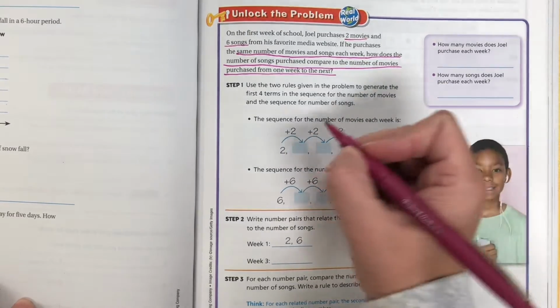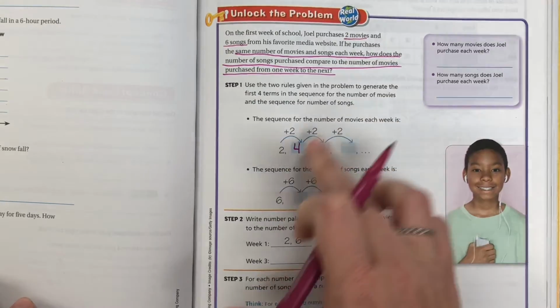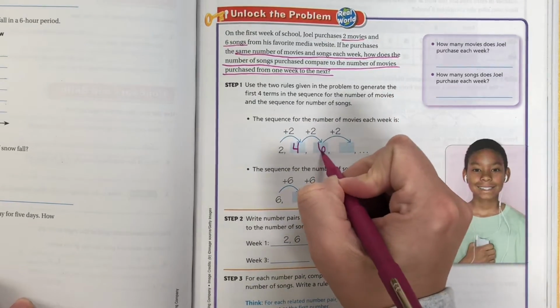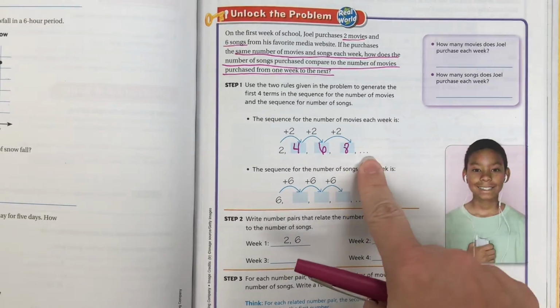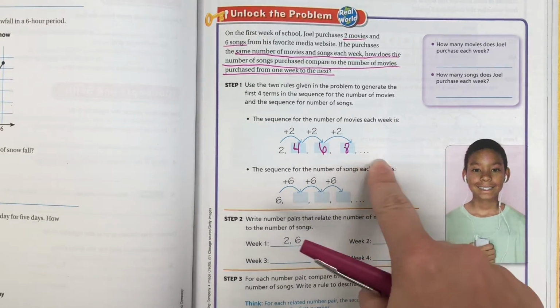2 plus 2 is 4. 4 plus 2 is 6. 6 plus 2 is 8. And then you have these 3 little dots here, and all that means is that it can continue on.